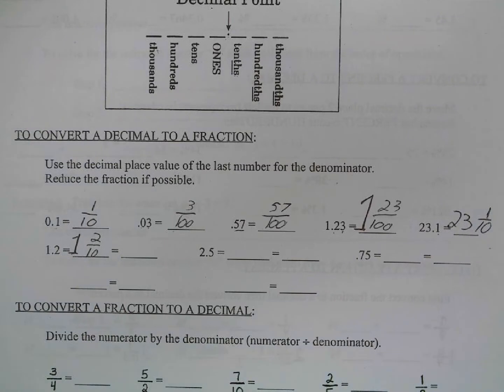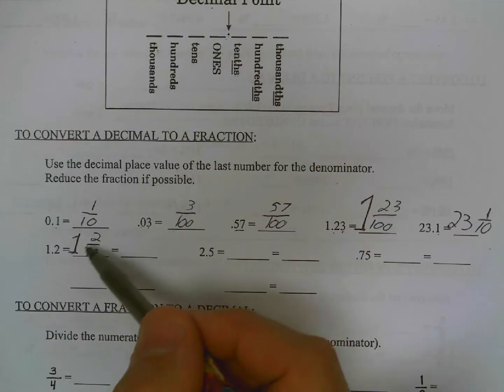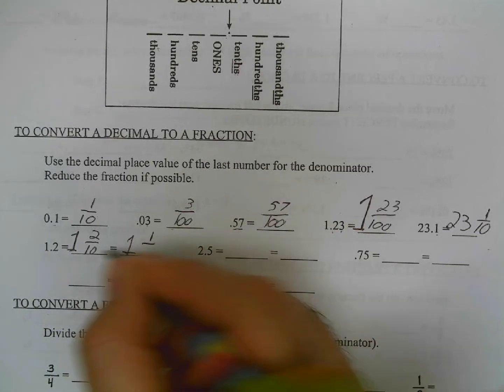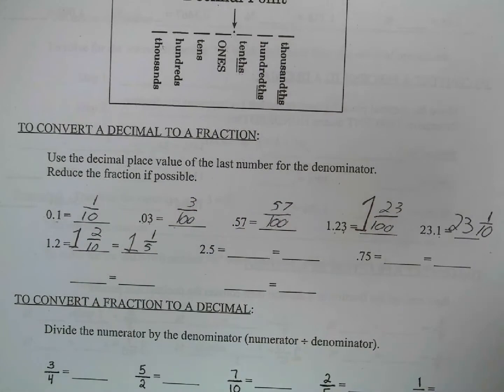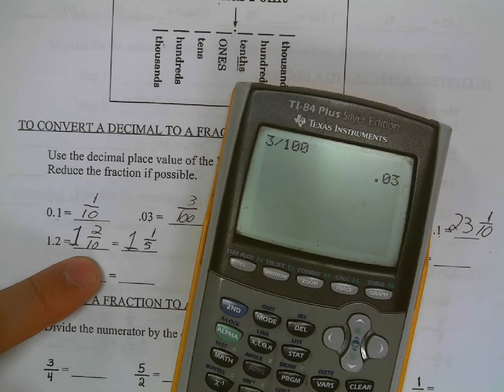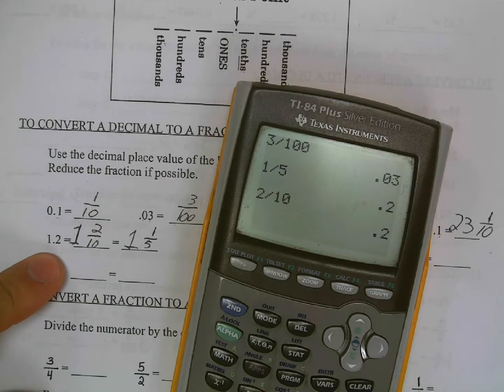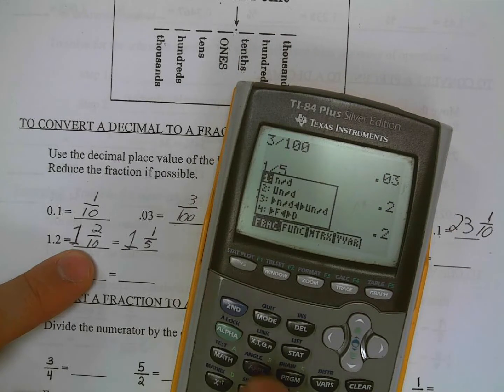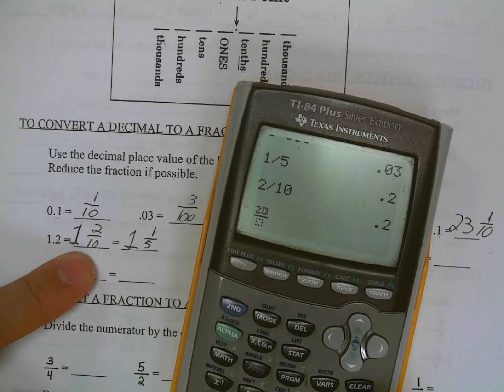Now, we can reduce this a little, right? Because 2 goes into 2 once, and 2 goes into 10 5 times. So I can reduce that to 1/5. Both 1/5, 1 divided by 5, and 2 divided by 10, both of those equal 0.2, right? So if you need help reducing, we can always go to alpha, y equals, and I can type my 2 over 10, and there's my 1/5, right? That can help you reduce if you need.